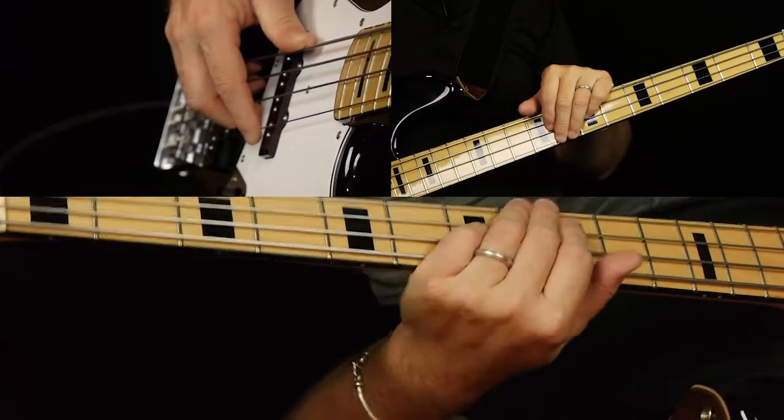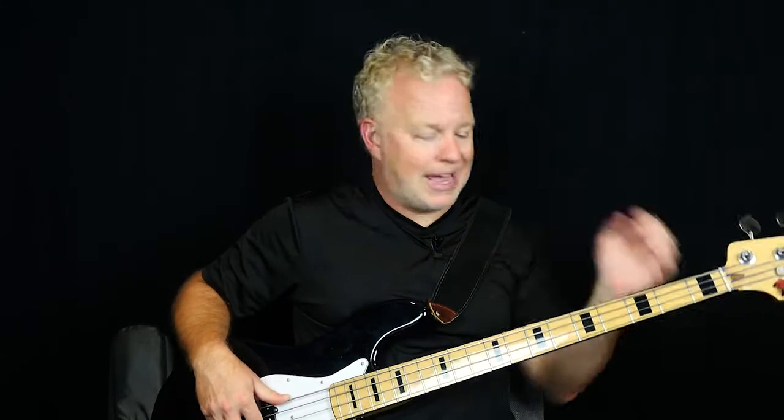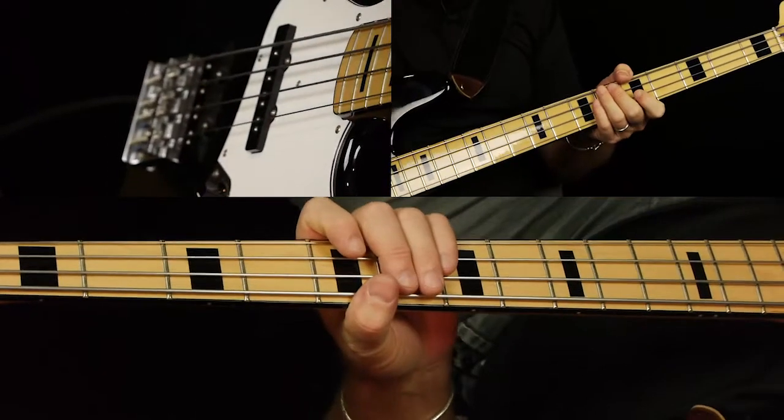It's like I just did a lesson for Cream, the Cream song called Badge. Like that. It's basically an A minor and a D chord. So that's a good example.